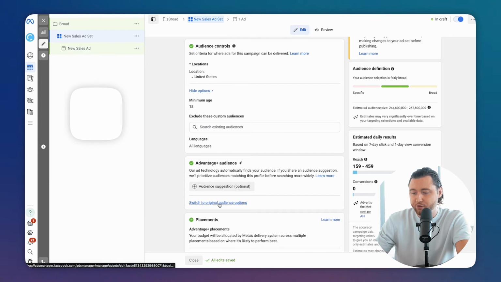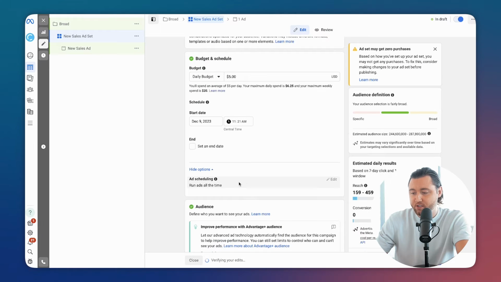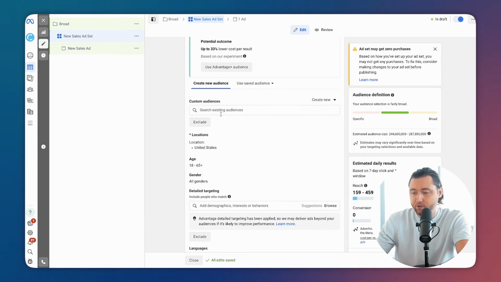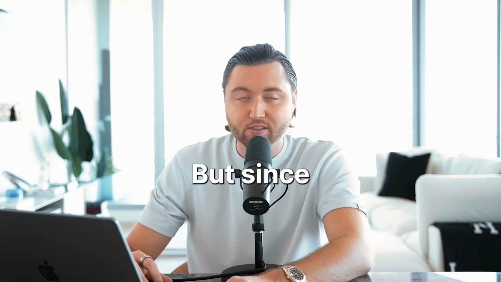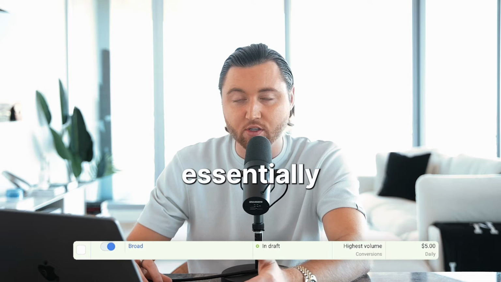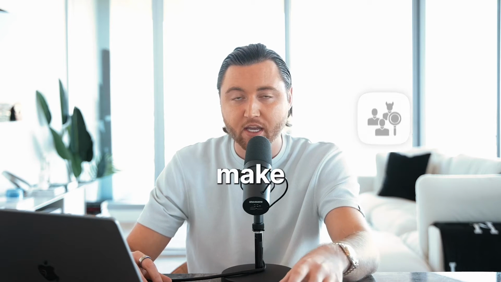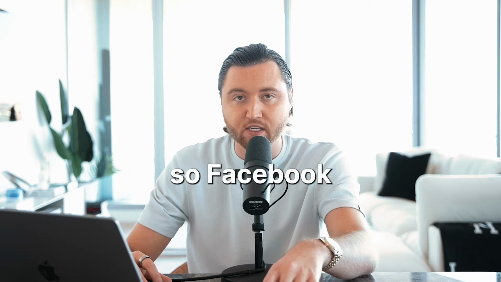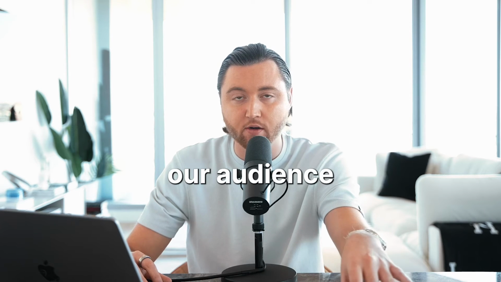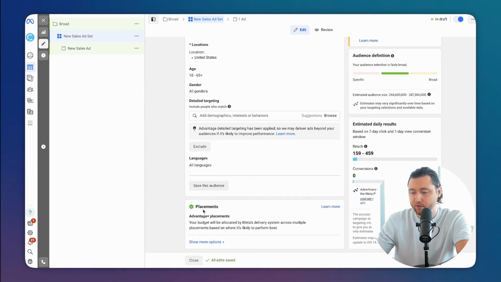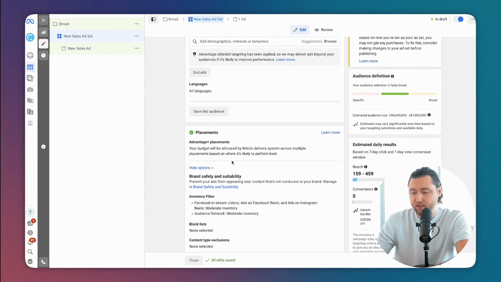And we're gonna go ahead and choose switch to original. And this just allows us to get a bit more granular and choose what interest we wanna target. But since we're gonna be doing a broad audience, which essentially means no targeting, we're just gonna allow Facebook to identify for us, and we're gonna make our ads super specific so Facebook can leverage that information to target our audience for us. We'll go ahead and scroll down here, and we'll leave on Advantage Plus placements.